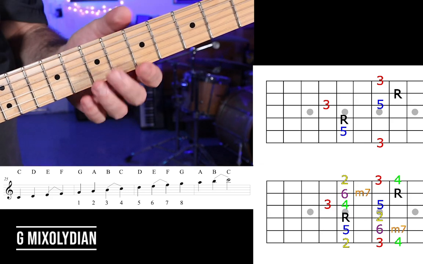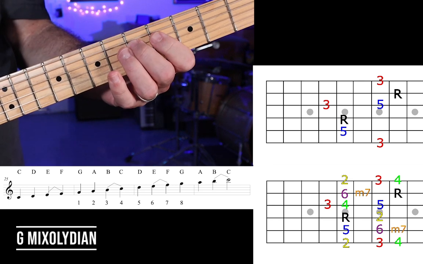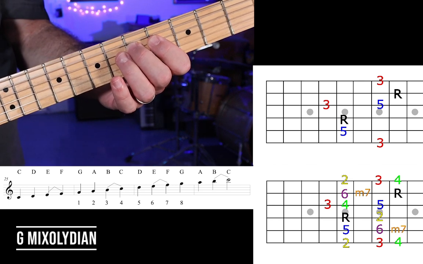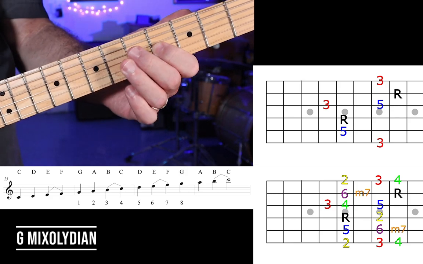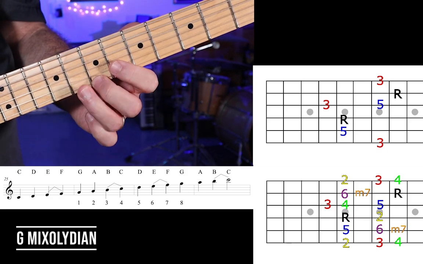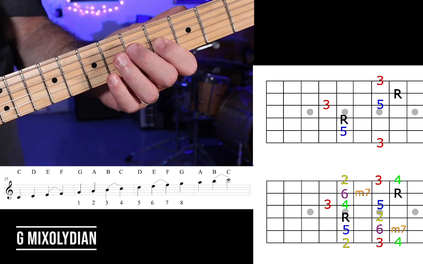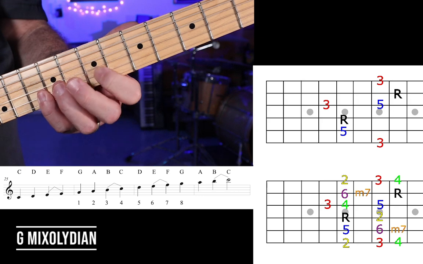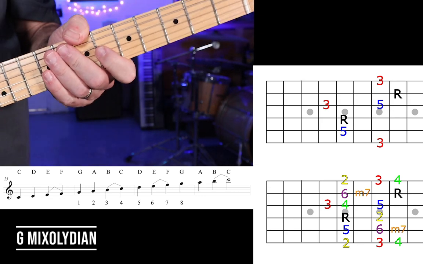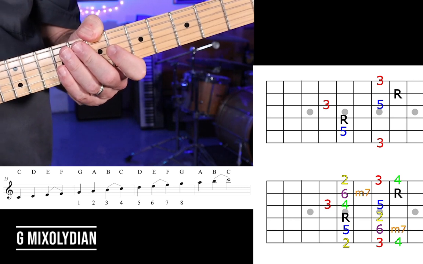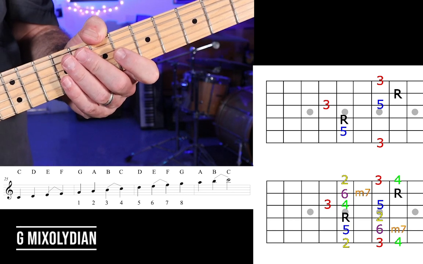Typically, this is a very boring scale by itself. What I like to do is embellish it either with chromatic passing tones or by playing enclosures on those notes. Those are things that bring out the bluesiness that's potentially within the scale. Once again, this is going to be an interesting lesson later on when we do a dedicated Mixolydian lesson.